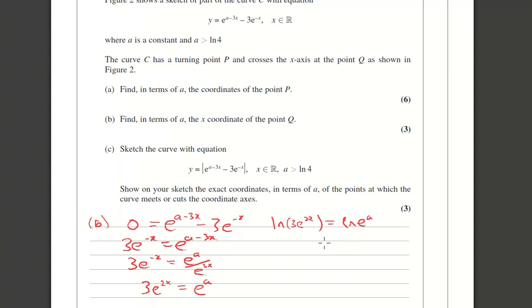Now, I agree the right-hand side is just a. I'm just leaving it like this for the moment. The left-hand side I want to write as ln 3 plus ln e to the 2x equals ln e to the a. Now let's get rid of as many pesky logs as we can. This is just 2x, this is just a, but this is ln 3 still. And so what you're going to get is x equals a minus ln 3 all divided by 2. Hope that makes sense.